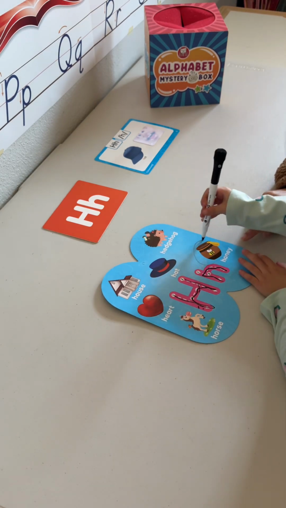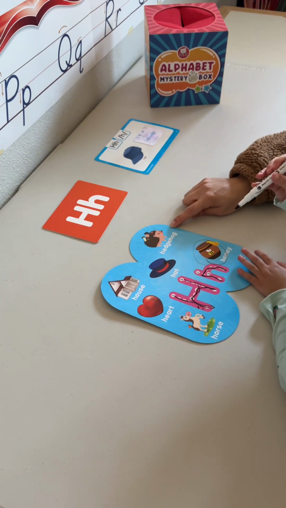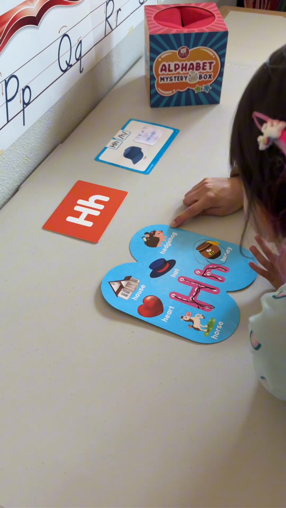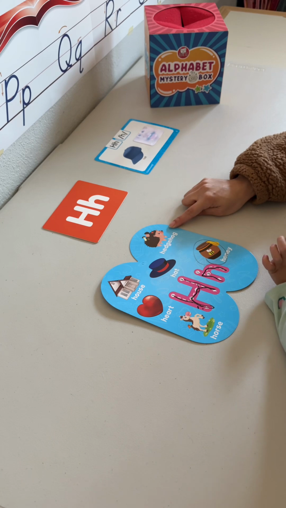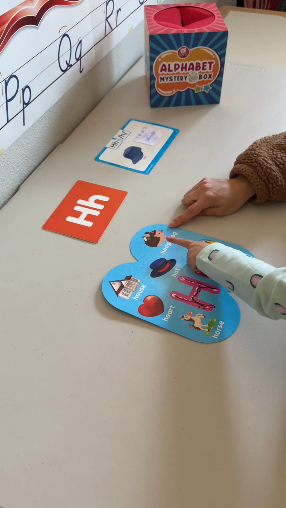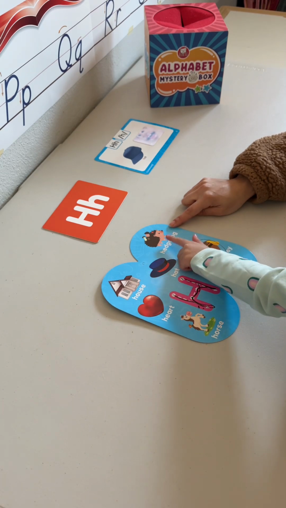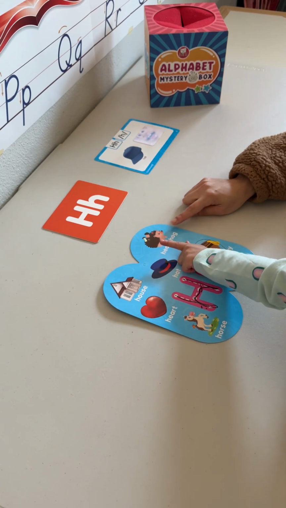Honey. Hedgehog. That is a hedgehog. Sonic the Hedgehog, yep. That is a hedgehog. Yep. Let's have a spiky.